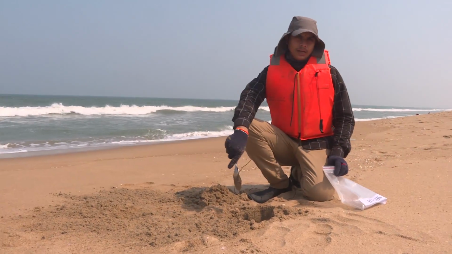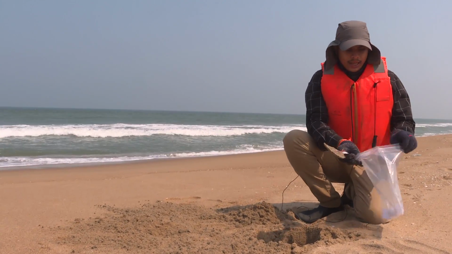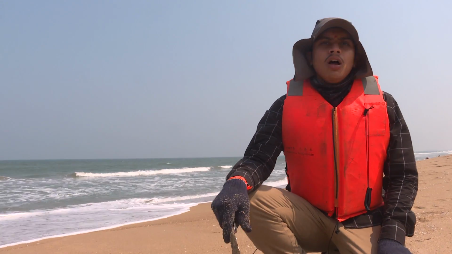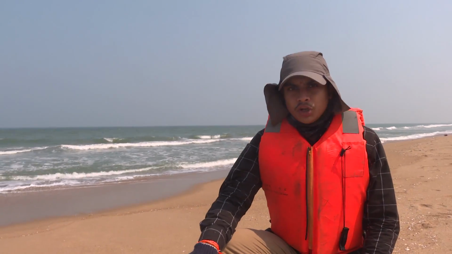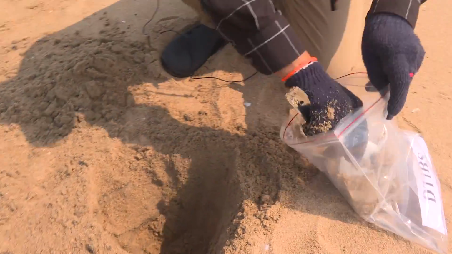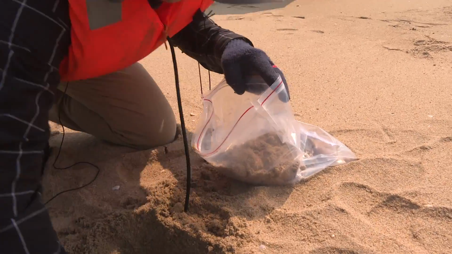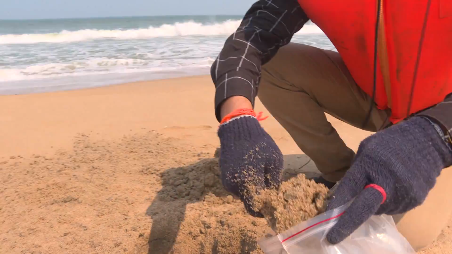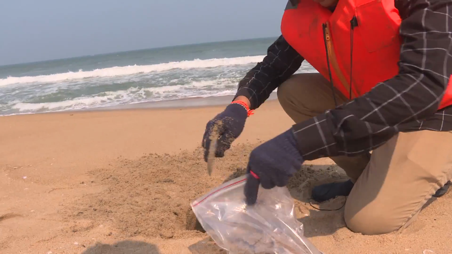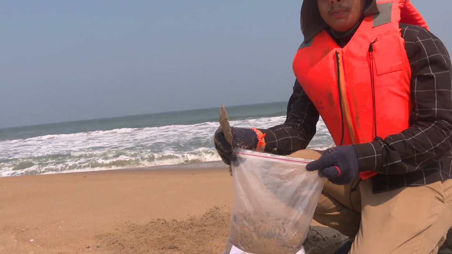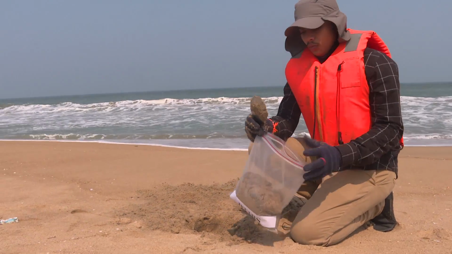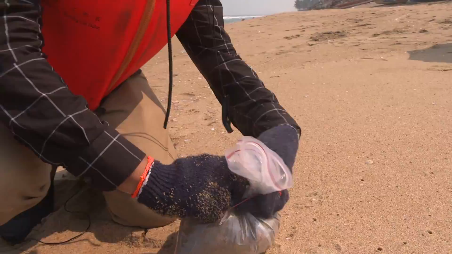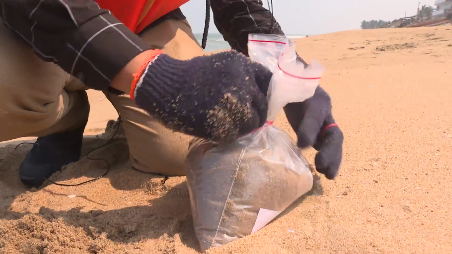I have now dug a hole up to 50 centimeters deep in the berm, and now I will be taking the sample. Generally we will require half a kilo to 1 kg of the sample from the site in order to test the soil for obtaining the grain size distribution of the sediment sample. Scoop up the sample and put it in the cover. Now I have obtained the sample, equivalent to 1 kg of normal sand. Now you have to seal the cover with the help of a rubber band to avoid spillage of sand while transporting it to the lab.